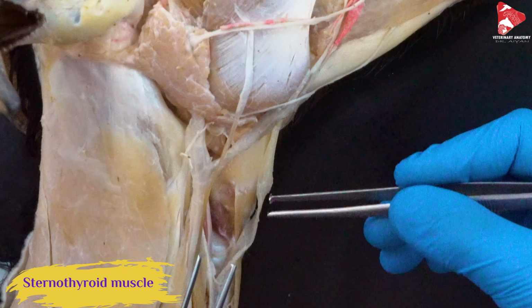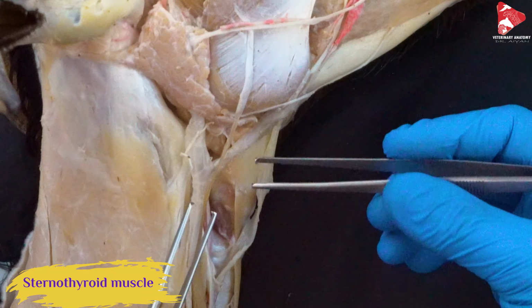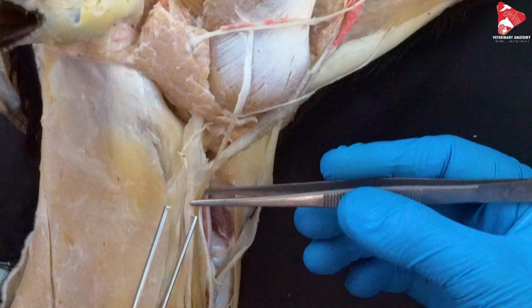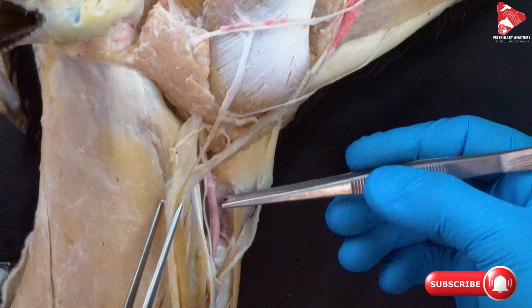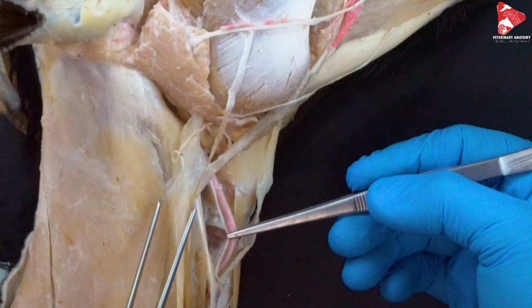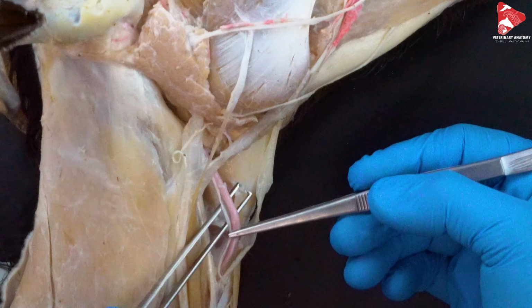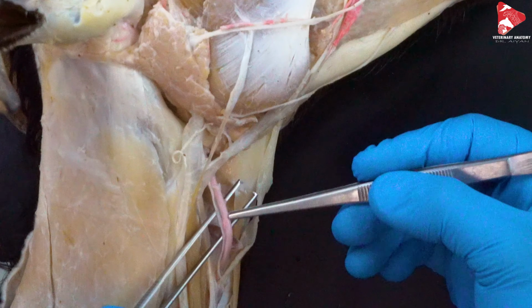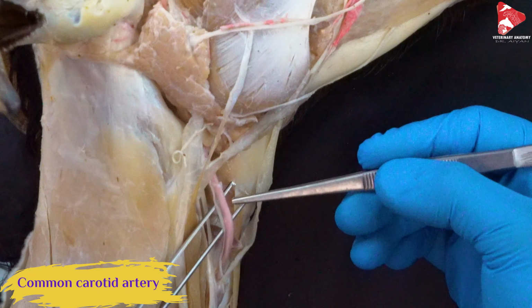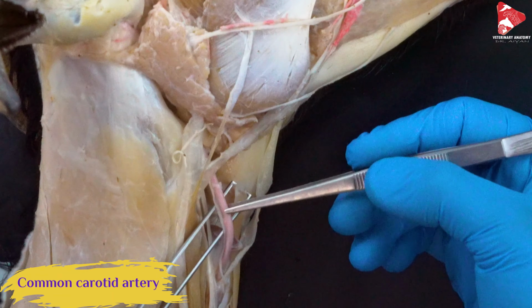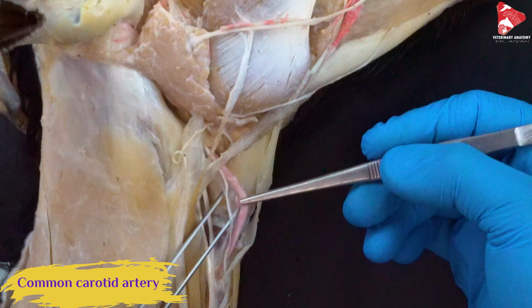So we will dissect them in detail later, but just to mention, because we mentioned the external jugular vein, I would like to also talk about some other deep structures found in that region. Here we can see two structures: a big artery. This is the common carotid artery, which supplies the head, and we will talk about its branches later.